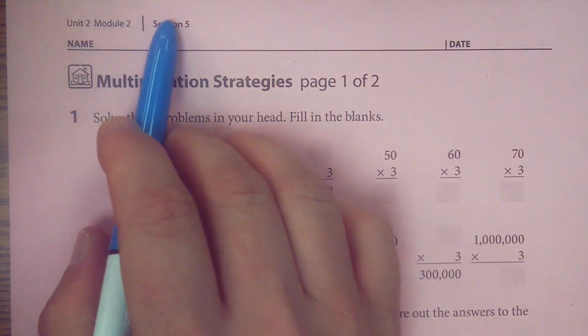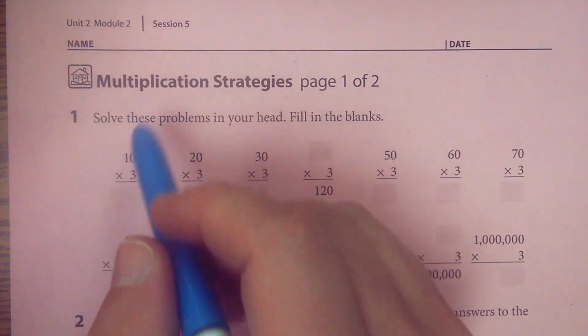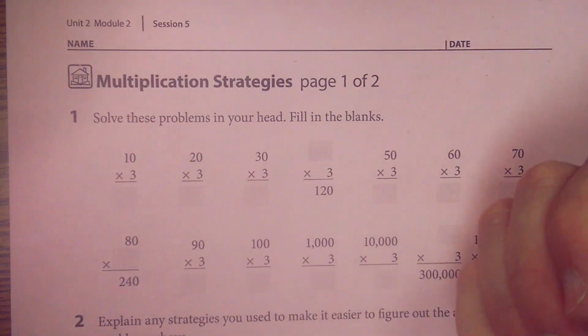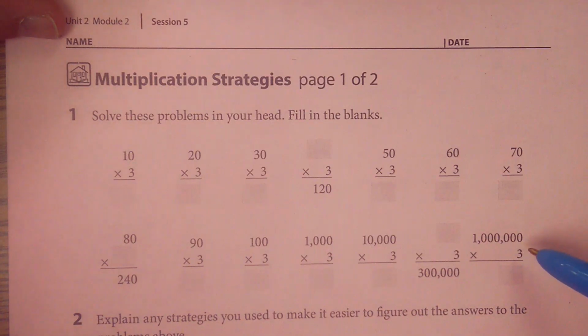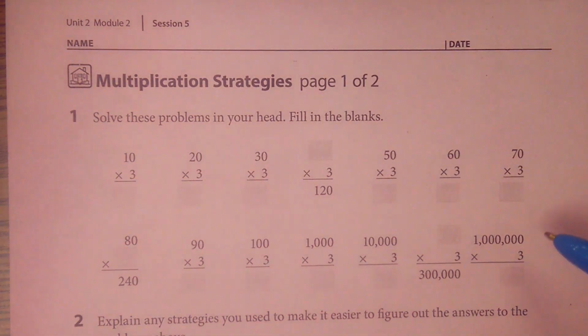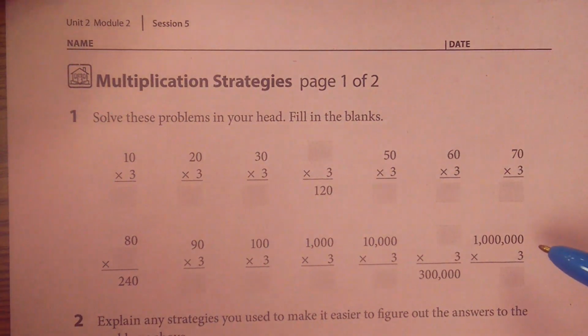Unit 2, Module 2, Session 5, Multiplication Strategies. If you look at number 1, just by itself, man, I've got a lot of zeros going on. Well, that's what we've been learning a lot about in Module 2.